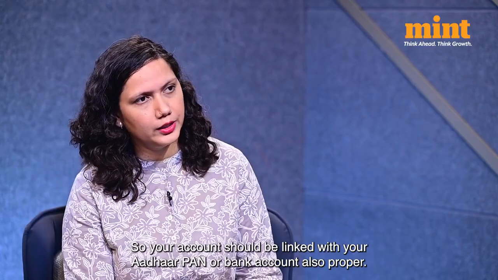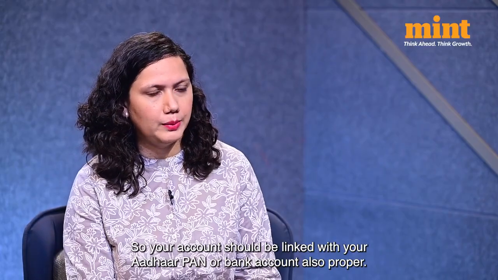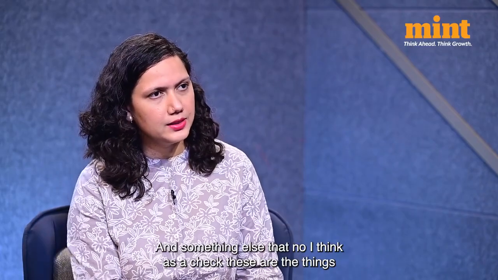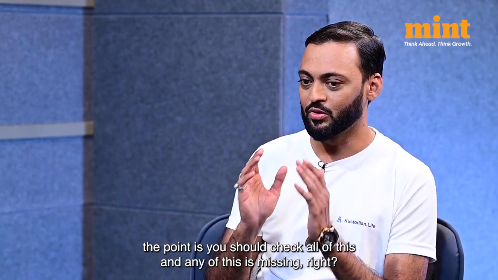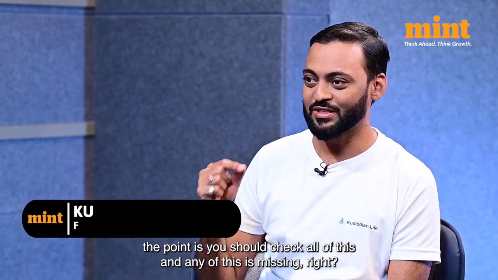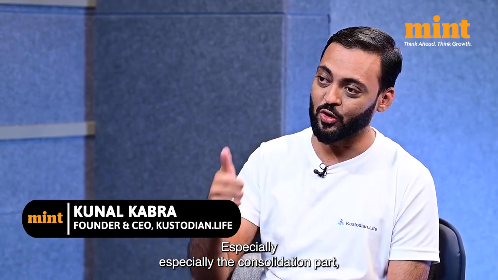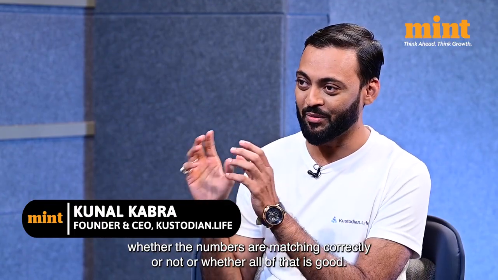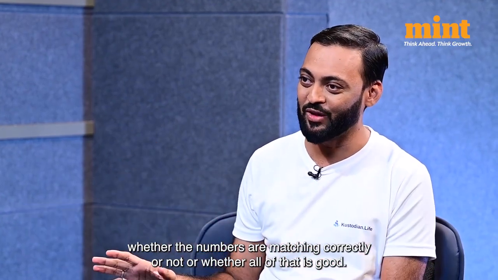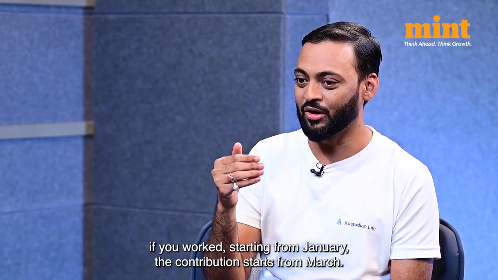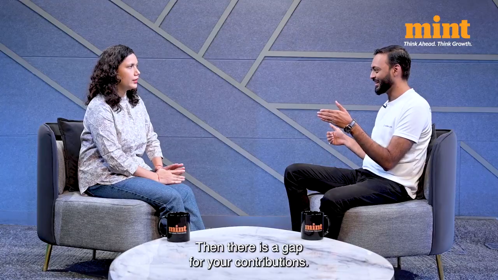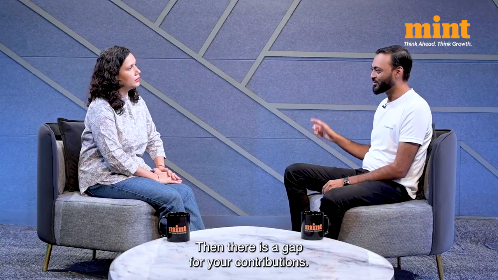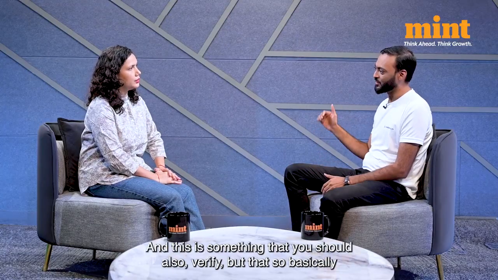So your account should be linked with your Aadhaar, PAN, and the bank account should also be proper. I think as a check, these are the things. The point is, you should check all of this, and if any of it is missing, especially the consolidation part, as well as the EPF EPS contribution part, whether the numbers are matching correctly or whether all of that is present. For example, if you worked starting from January and the contribution starts from March, then there is a gap. This is something that you should also verify.